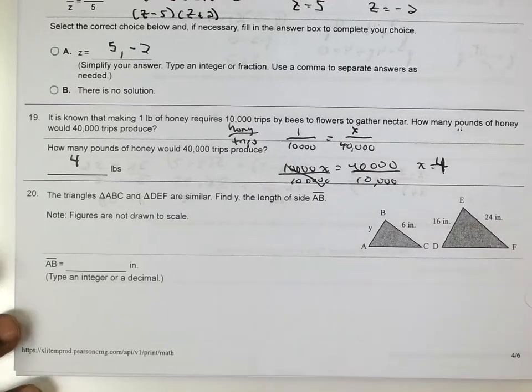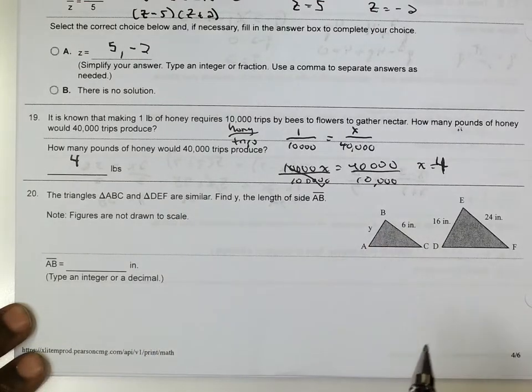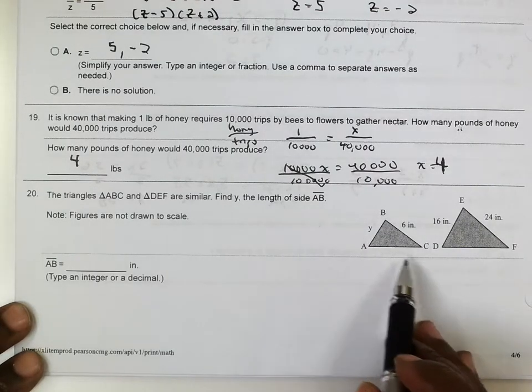And then the last one. We have triangles ABC and DEF are similar, which just means their sides are in proportion, right? They don't have to be the same length, but they are proportional to each other. So we want to find the length of side AB.